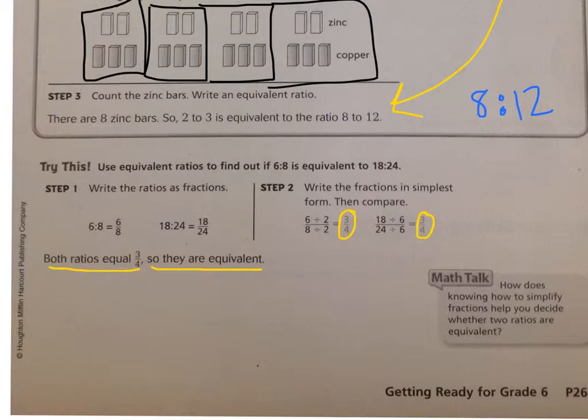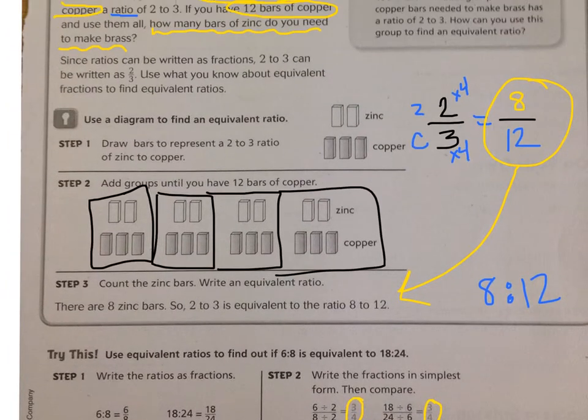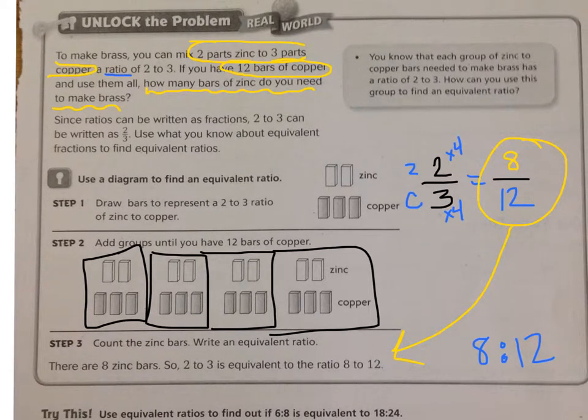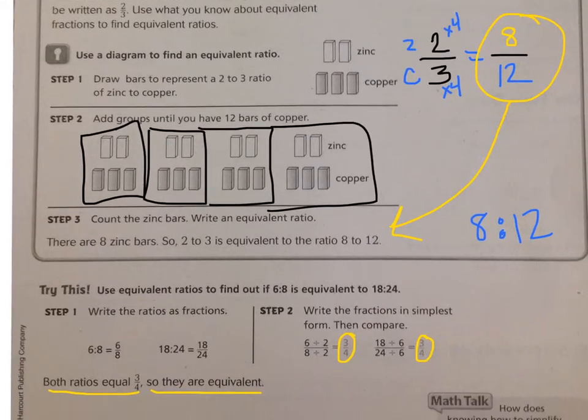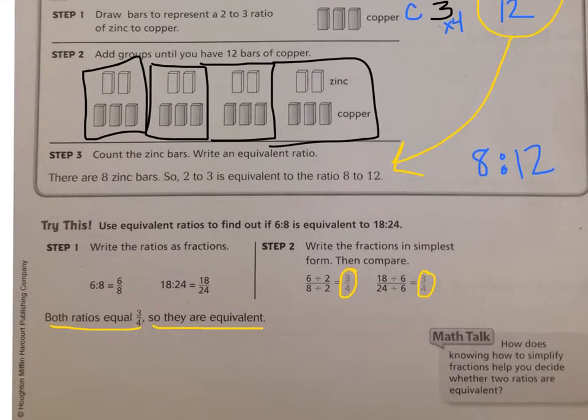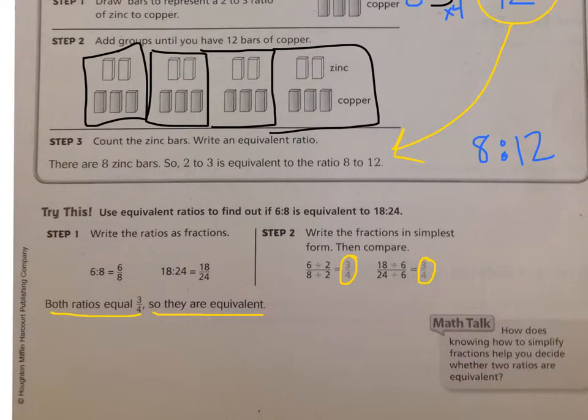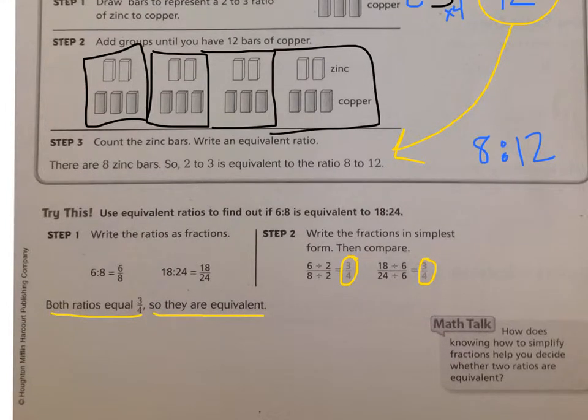So you should be able to do two different things. You should be able to give me an equivalent ratio, which is what we did in the unlock the problem part, and then B, you should be able to tell me if two ratios are equivalent, because all you do is write them as fractions and simplify them both down all the way and then compare.